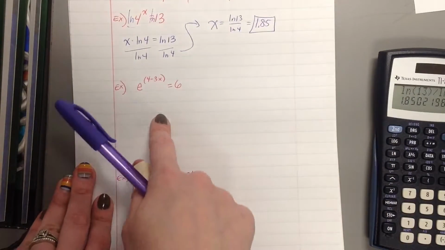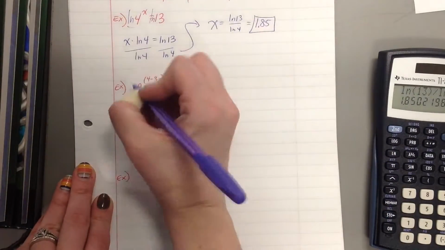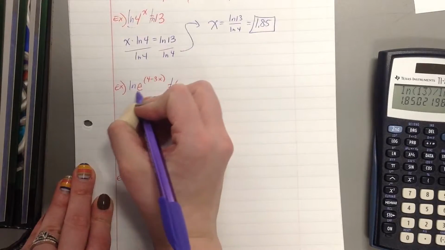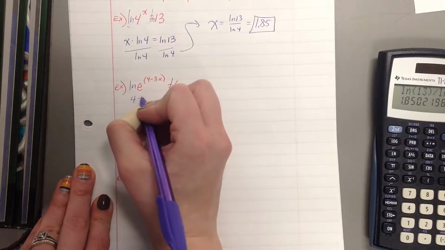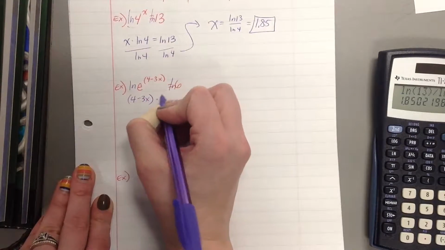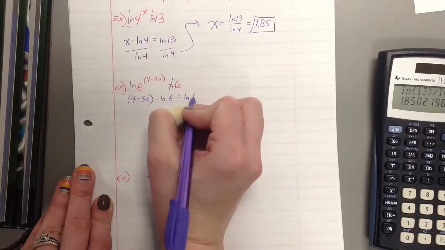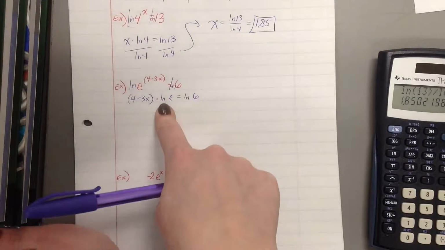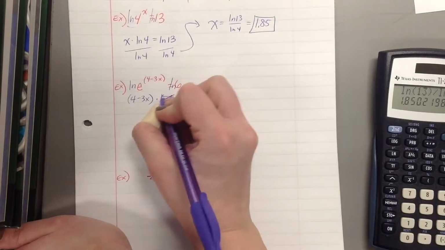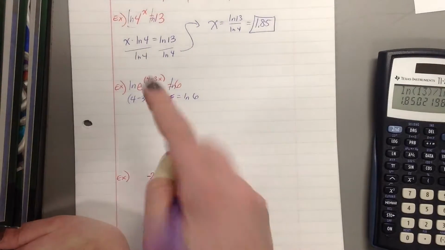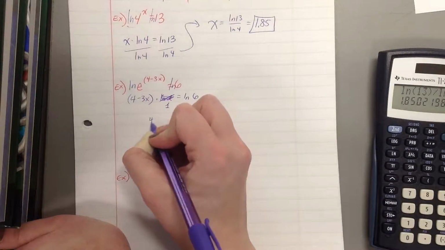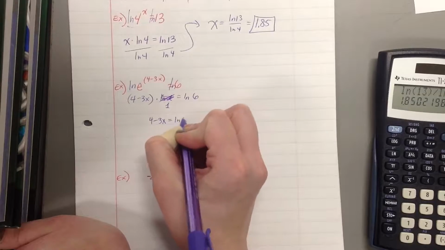We do another one. This one, the natural log works really well because it's a base of e. If I do the natural log to both sides, the exponent 4 minus 3x is multiplied out front, ln of e equals ln of 6. But ln of e is just 1, so that is nice. It's just 1. I don't even need to distribute anything. So I have 4 minus 3x equals natural log of 6.